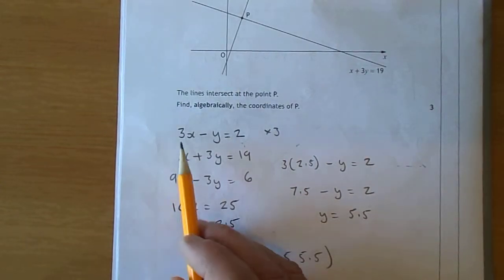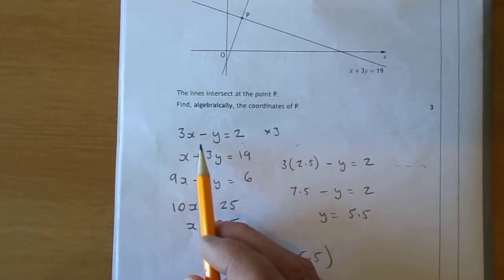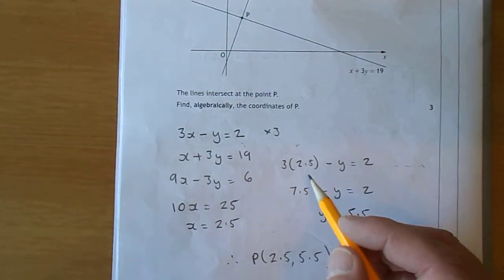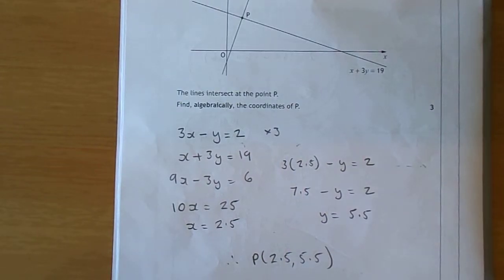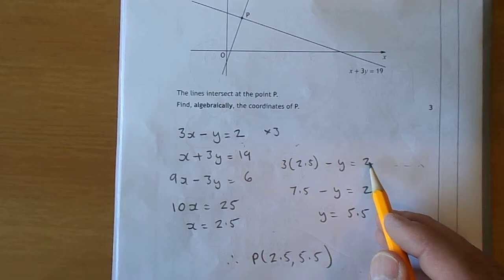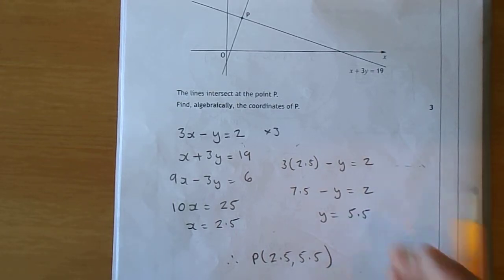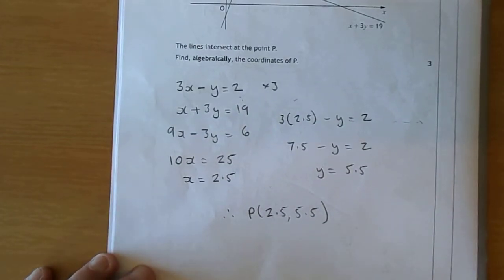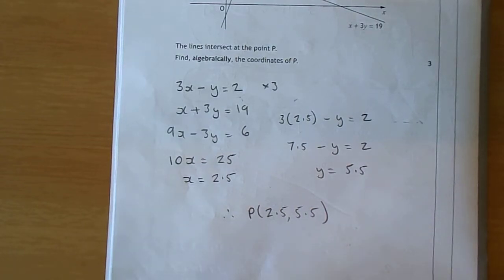One of the conditions is 3 times the x number, take away the y number, has to be 2. Well, with x being 2.5, 3 times 2.5 is 7.5, take y is 2, and of course that's one you can do in your head. 7.5 take 5.5 gives 2, so y is 5.5. So the point P is 2.5, 5.5. There we have it there.